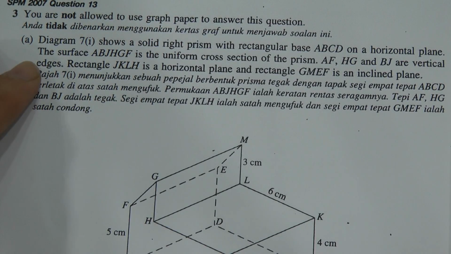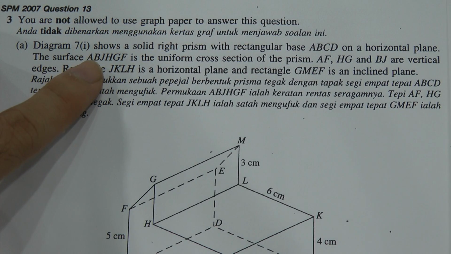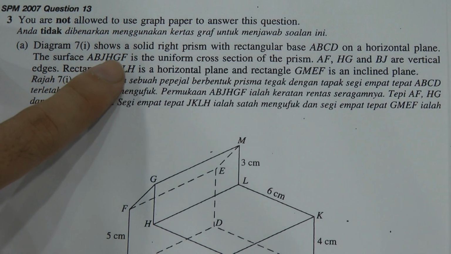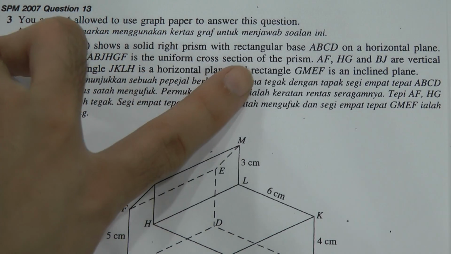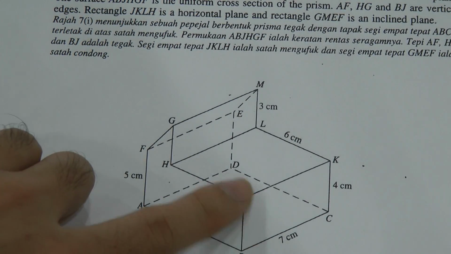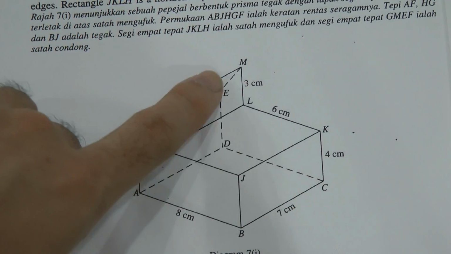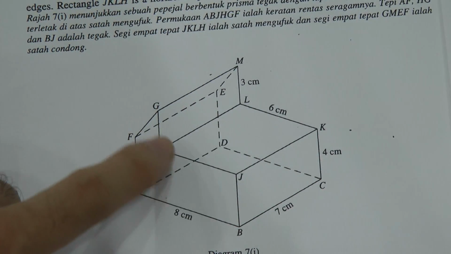And then he says the surface ABJHGH is a uniform cross section of the right prism. He says this surface is a cross section of this surface, meaning this surface and this surface are the same.